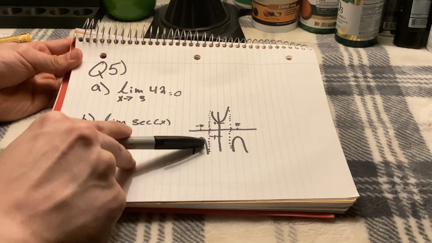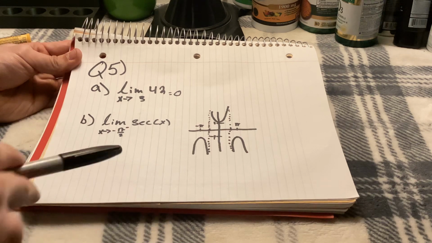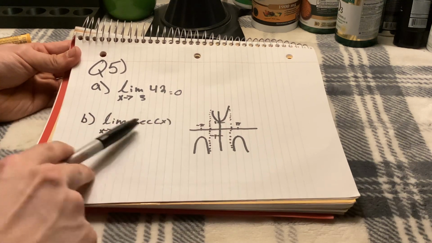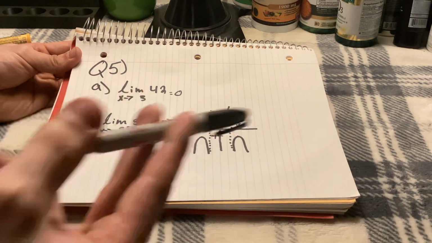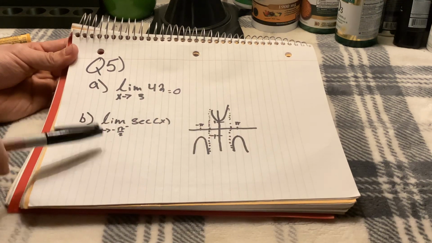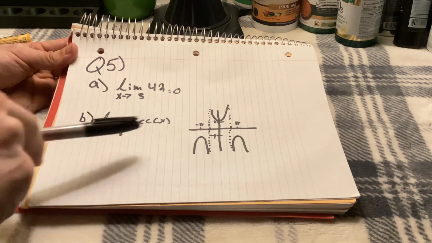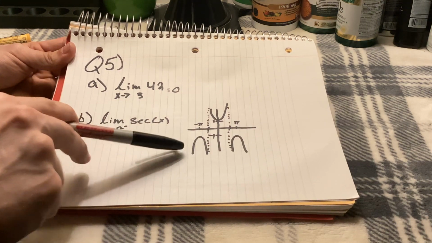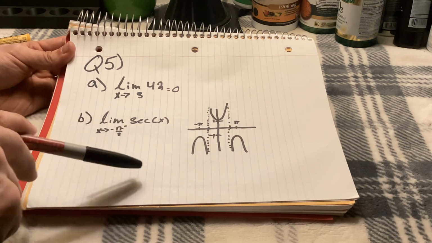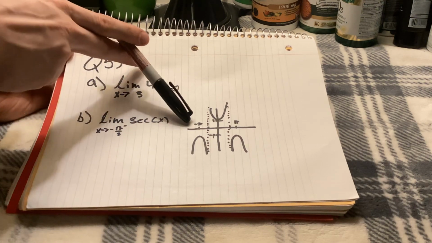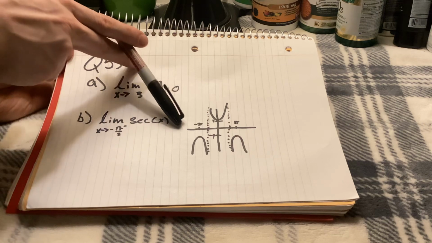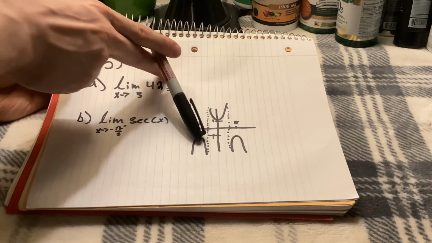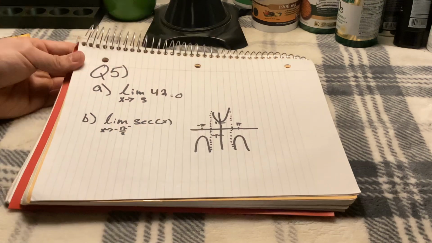This is the x value that we have the asymptote at. So this negative doesn't mean that the entire thing is negative. It means that you are approaching this value from the left side. So as you are getting closer and closer, infinitely closer to negative pi over 2, you are approaching this asymptote. You're not touching it. So this parabola is going to approach negative infinity down here at the bottom.